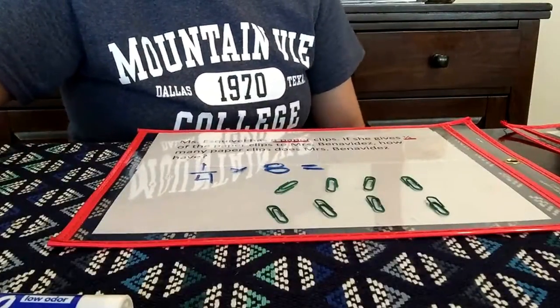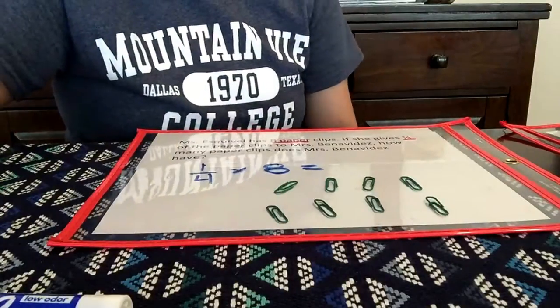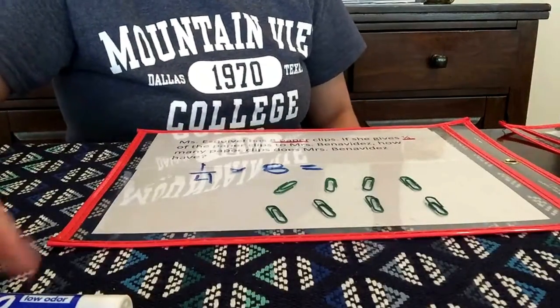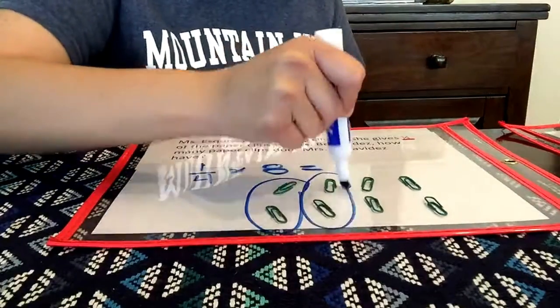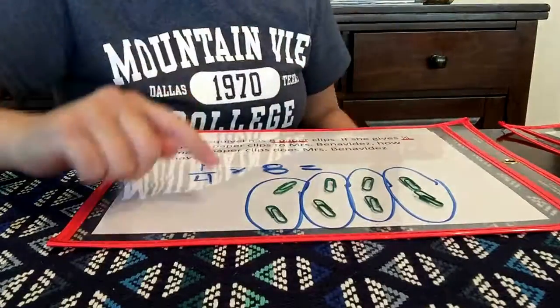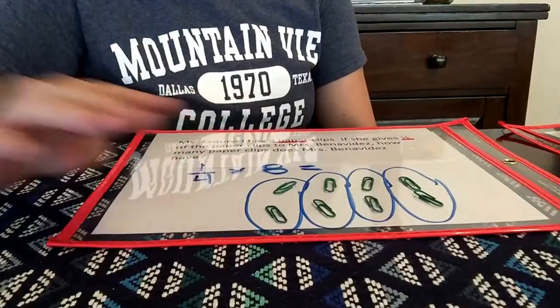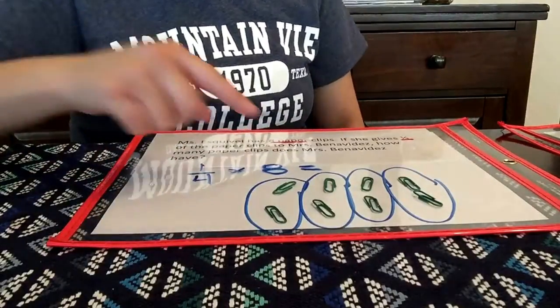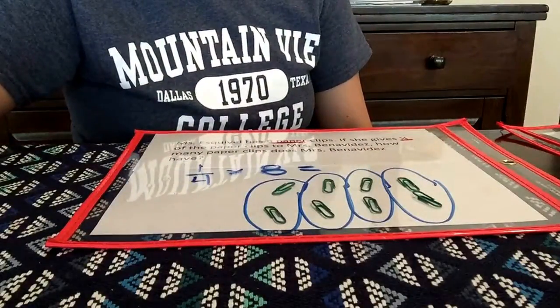Ms. Esquivel gives 1/4 to Mrs. Benavides. So we need to split the paper clips up into 4 groups. 1, 2, 3, 4. And would you look at that? We can split 2 counters together 4 times to make 4 groups. So now we have 1, 2, 3, 4 groups of 2 clips.